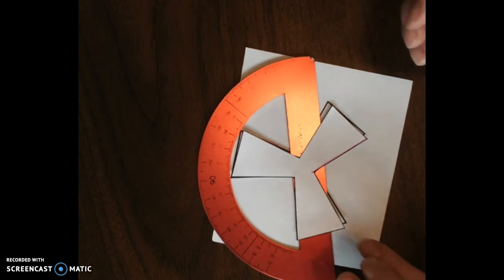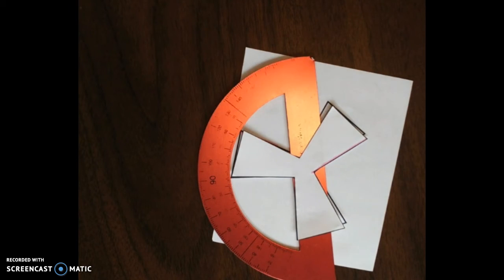So this has rotational symmetry of 120 degrees. In other words, every 120 degrees, it will map back onto itself. So 120 works, 240 works, and 360 degrees works. So that's a little bit about rotations, and I hope that helps.